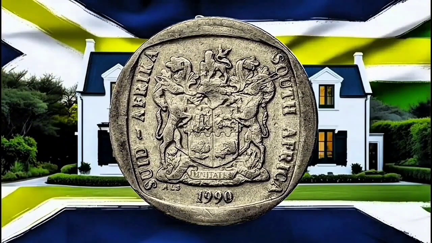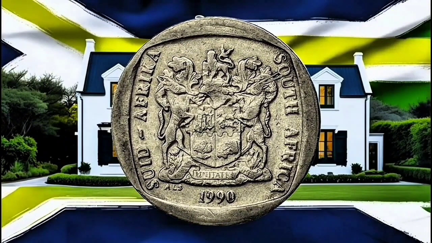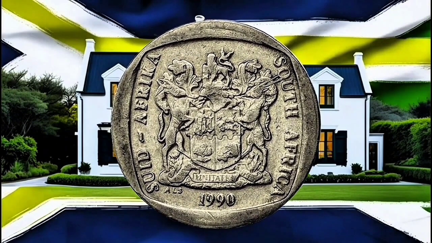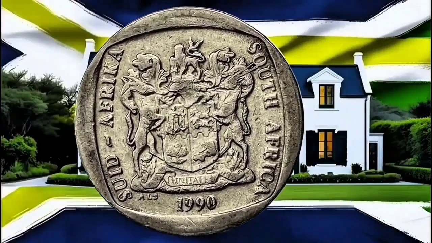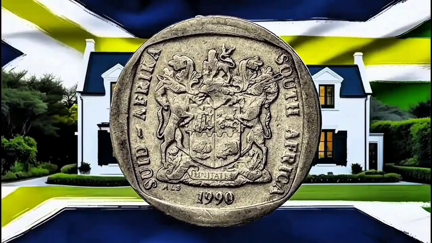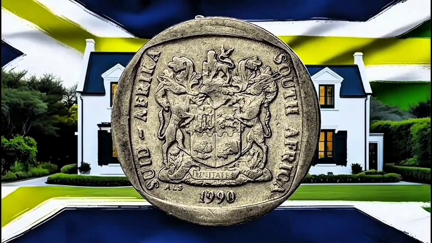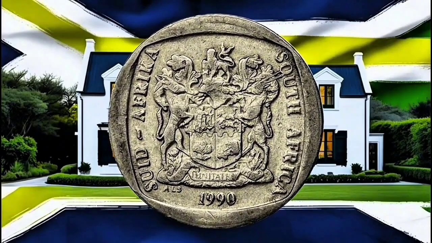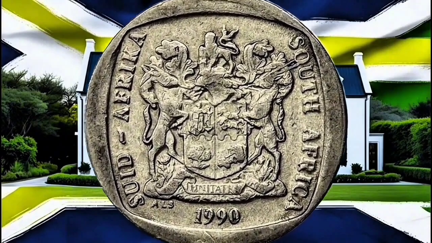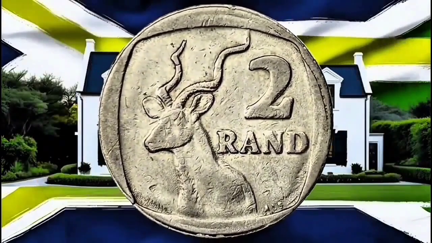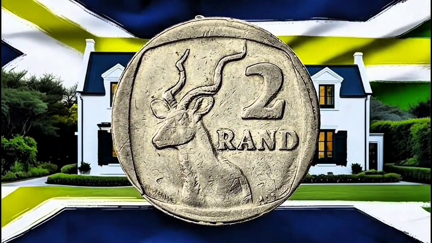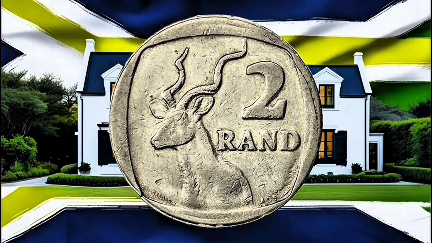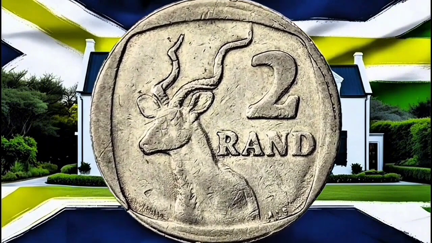How to identify a valuable 2 Rand coin. If you have a 2 Rand coin, here's how you can check if it's a valuable one. One, check for minting errors. Look for double strikes, missing letters, or off-center designs. Two, examine the metal composition. If your coin is silver or gold, it's an ultra-rare prototype. Three, check its condition. Coins with no scratches, discoloration, or damage are worth the most. Four, look for proof versions. These coins have a special shiny finish and are highly valuable.